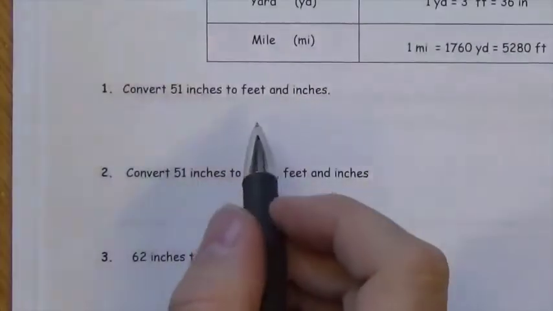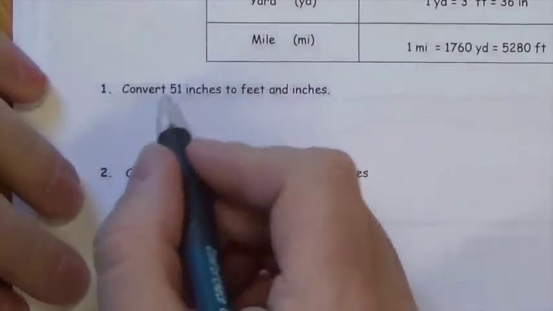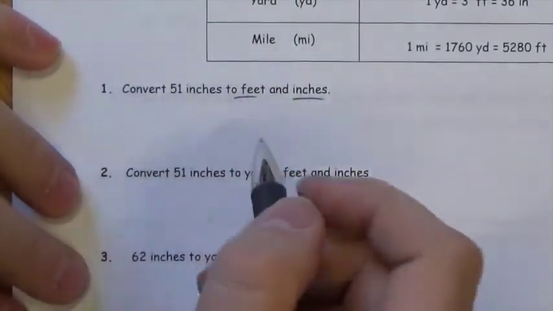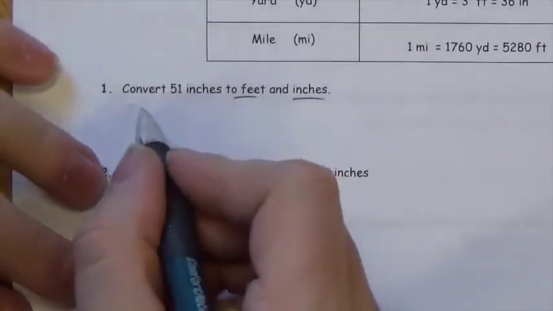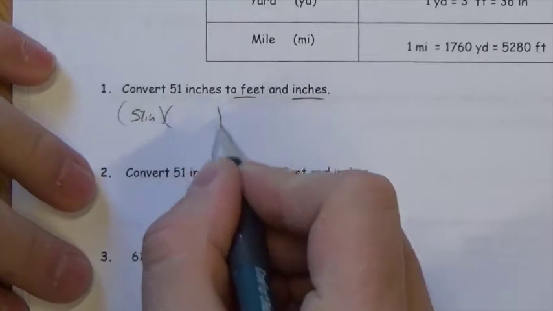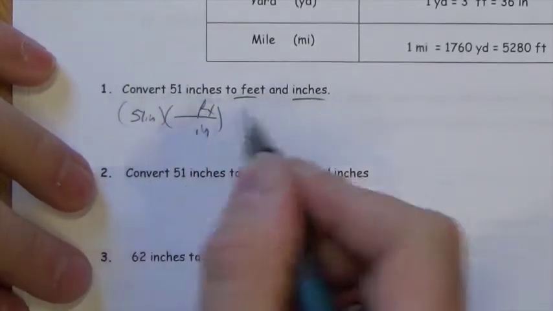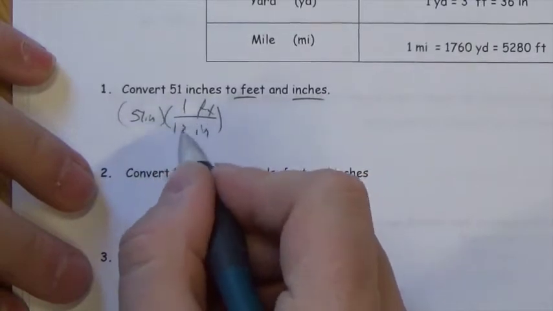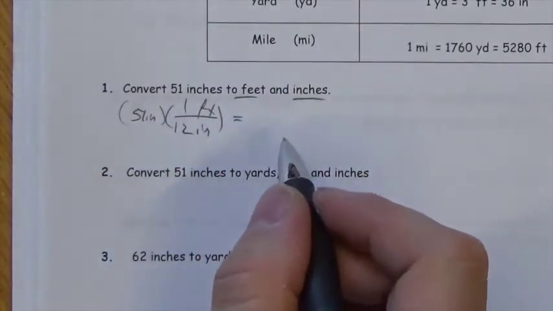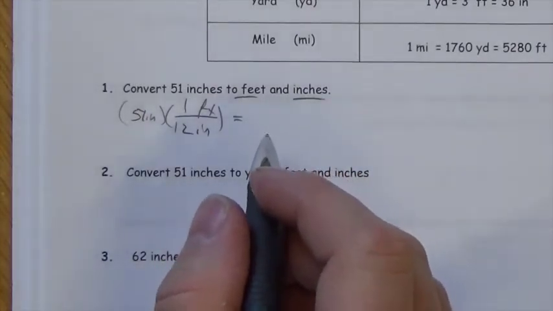To do the conversion, and we'll do this with example 1, we're going to take a look at how you can convert 51 inches to feet and inches. First of all, I'm going to convert to feet. I know that 1 foot is 12 inches, so what I'm going to do is take 51 and divide it by 12.